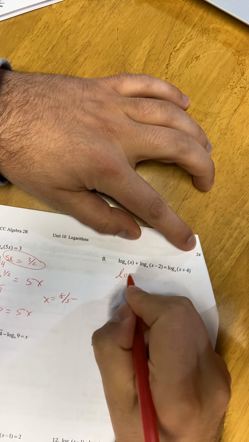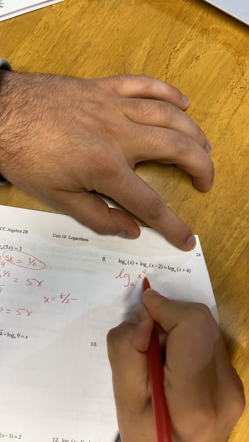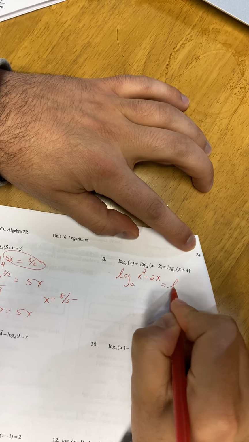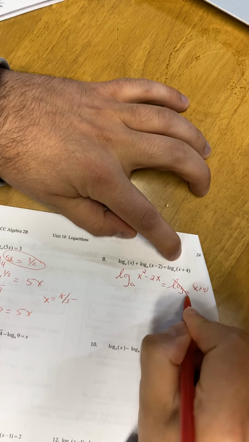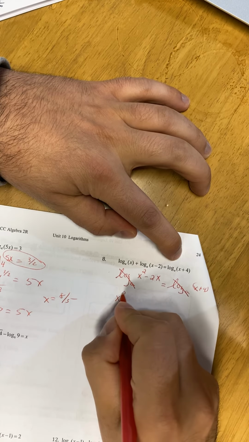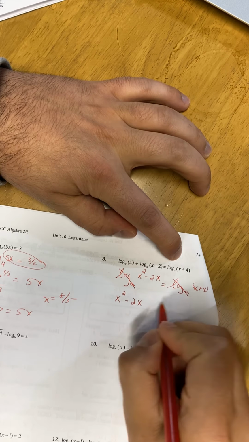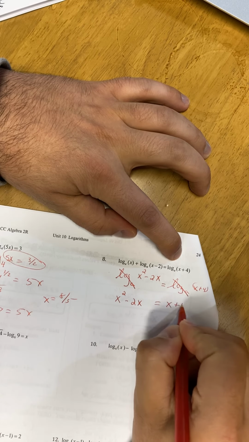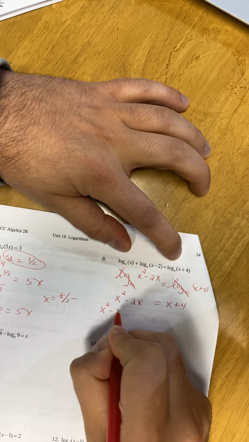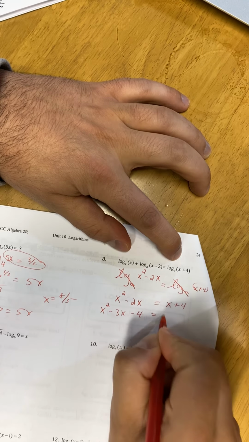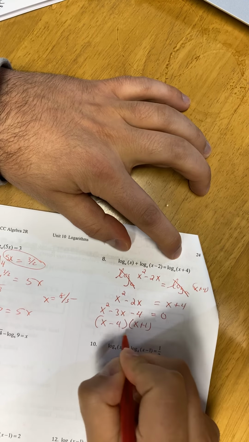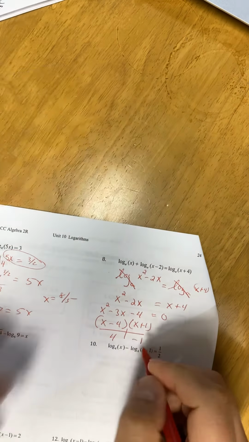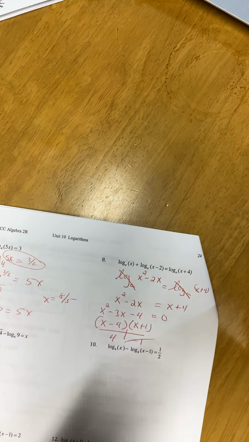Properties. X squared minus 2x is log of x plus 4. Drop the logs. Equals x plus 4. So let's subtract that. So we get x minus 4, x plus 1. So 4, negative 1. The negative 1 does not work.